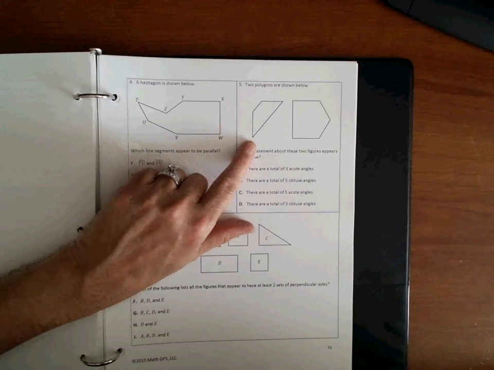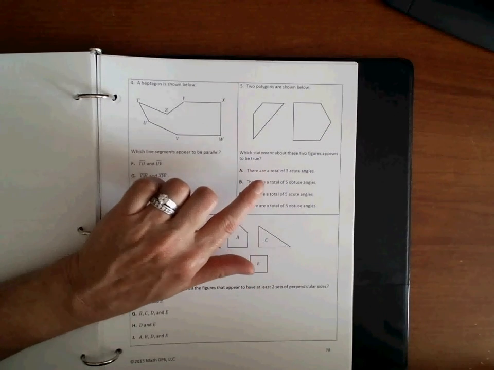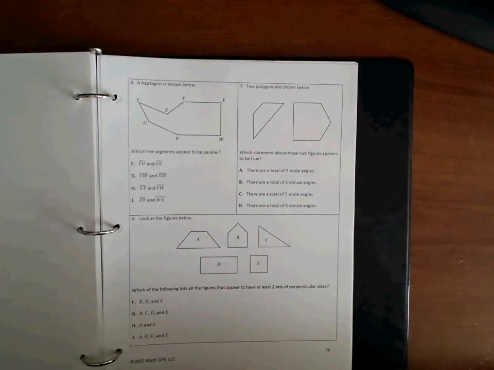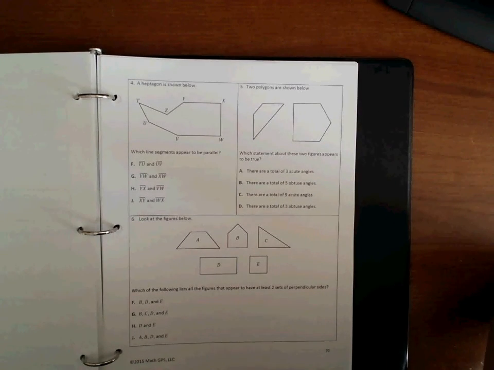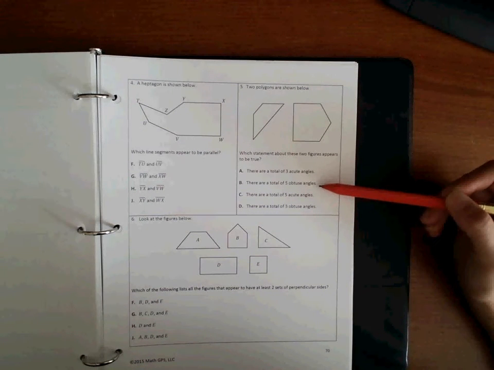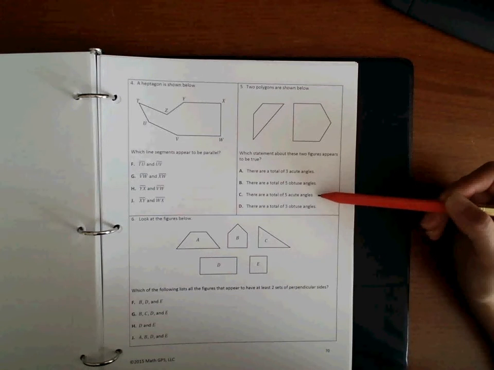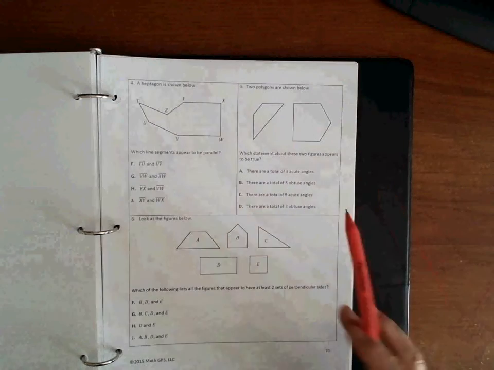So go through, and if you want to sketch these out real quick and then label your angles, you can. Or maybe if you can freeze your screen, I don't know if you have the capability of pausing it and then drawing on it. Which statements about these appear to be true? There are a total of 3 acute angles. There are a total of 5 obtuse angles. There are a total of 5 acute angles. There are a total of 3 obtuse. So it's talking about the total between both shapes.